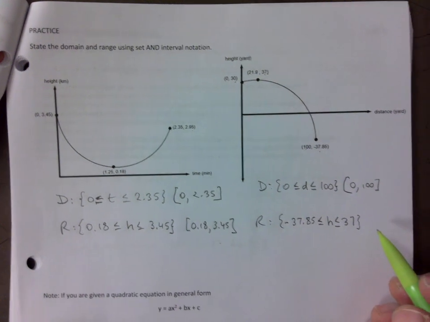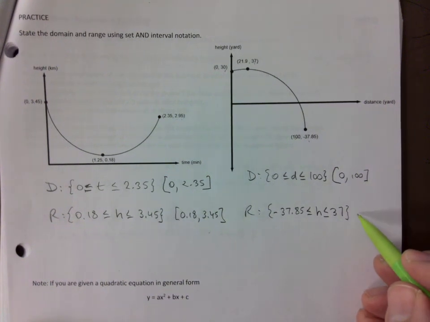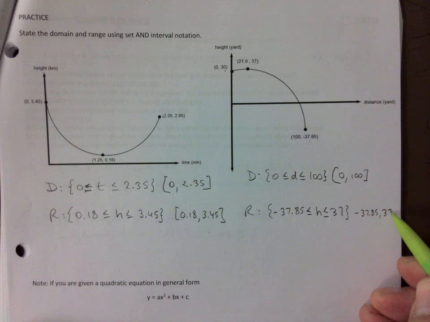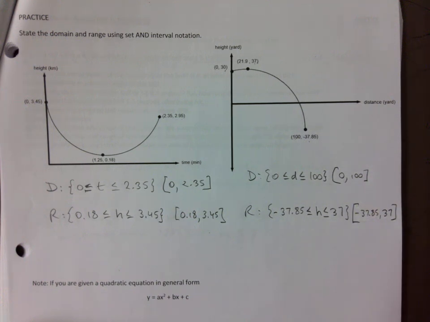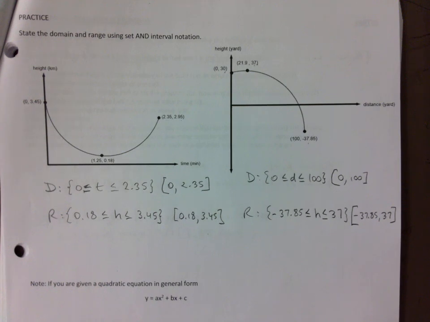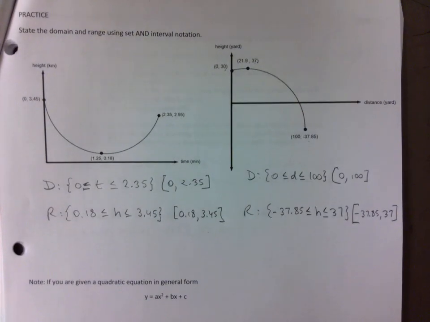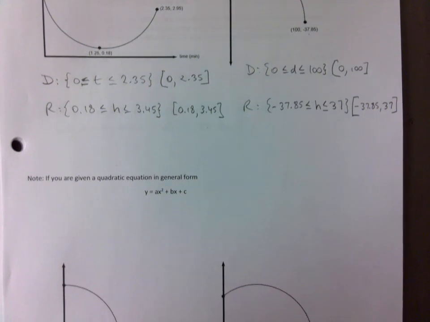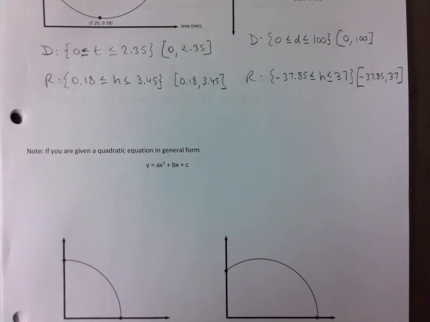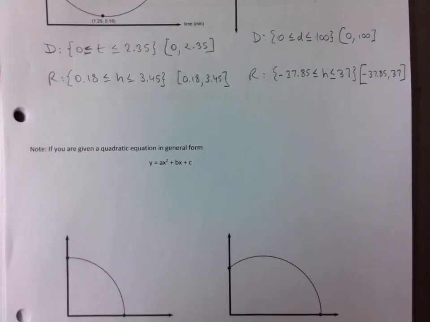So that would be, is that going to fit in? Let's see. There you have it. Okay. So you have your domain and range examples. Okay, you can't say you don't have enough. Let's talk about the bottom piece here.